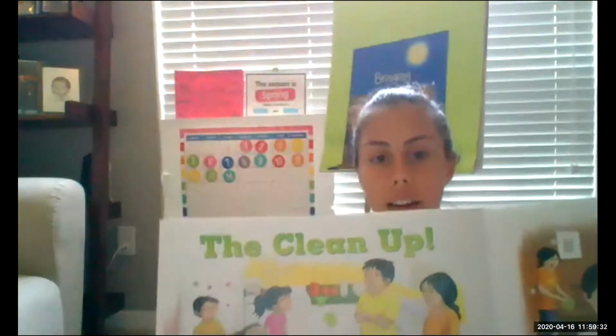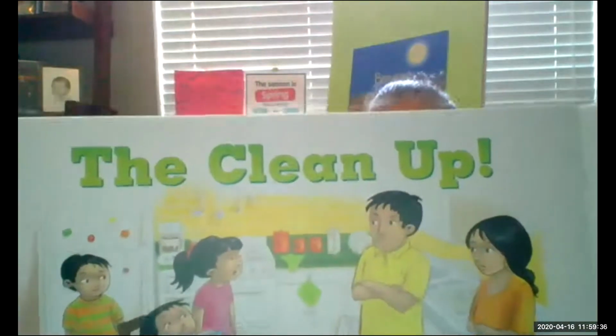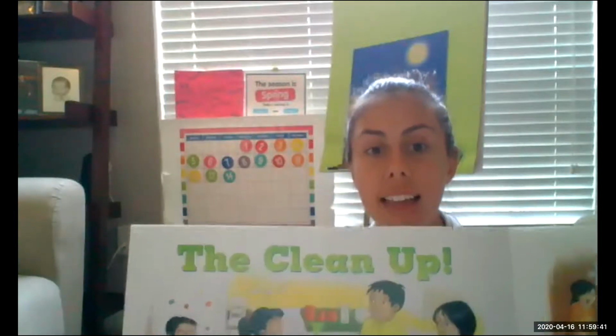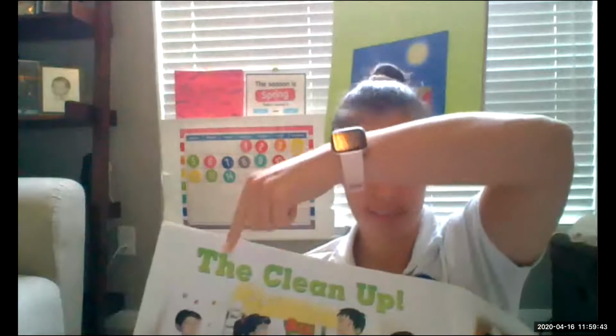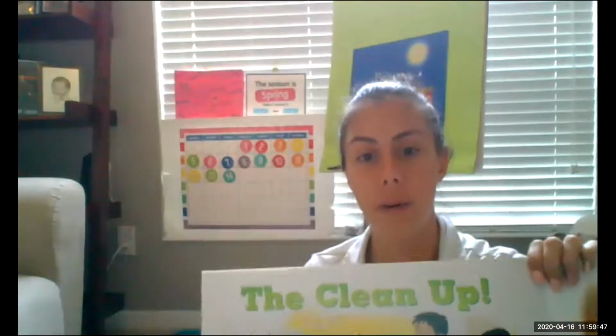Now let's look at the title on page 32. Do you recognize any words? Yes, the first word is the, and the last word is up. Now let's sound out the middle word.